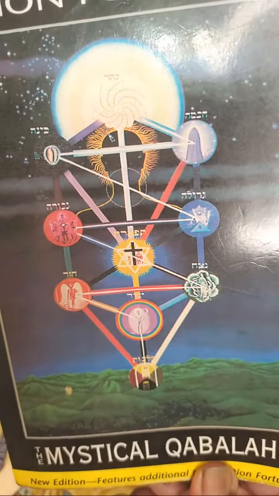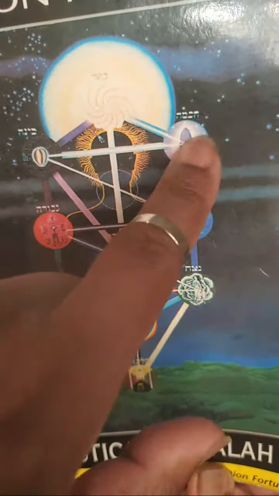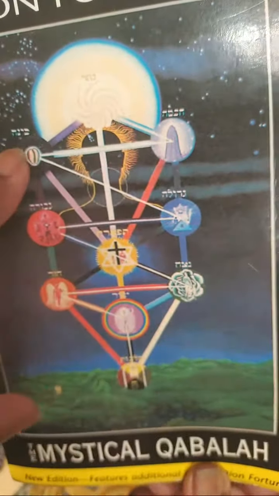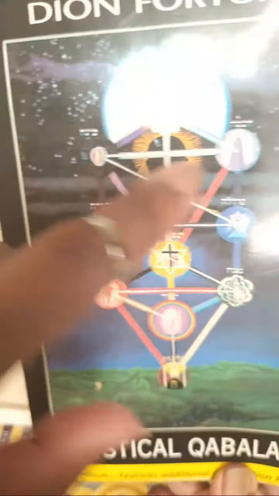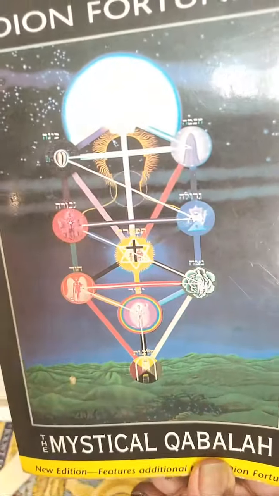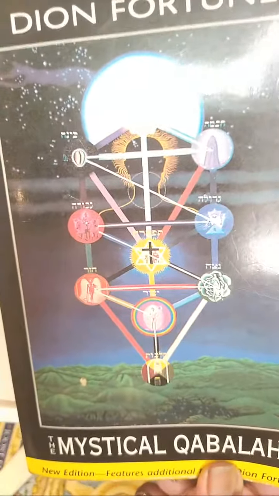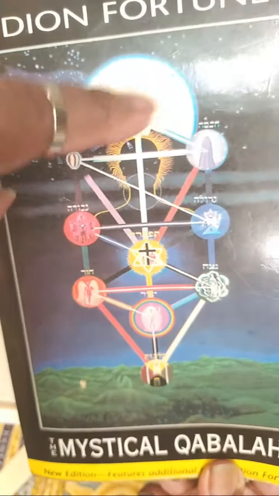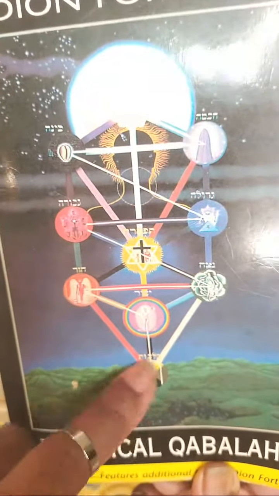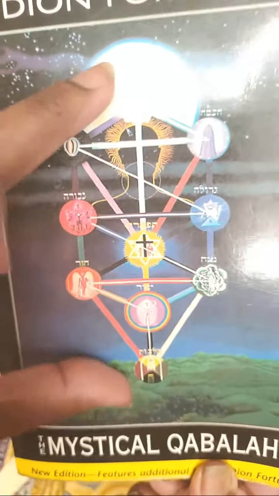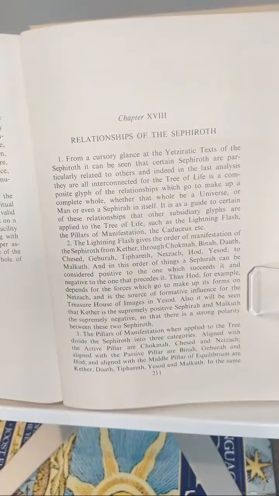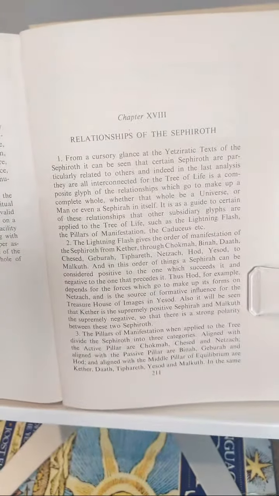So with that being the case, we can say that if we were dealing with Chokmah, Kether would be positive because it comes before it. Binah would be negative because it goes after it. So Chokmah is giving to Binah, but taking from Kether. So you see that? What's before it is positive, what's after it is negative. And then we can also see that Kether is the supreme positive because it gives to all. Malkuth is the supreme negative because it receives from all. So in a way, these two are ultimate polarities.